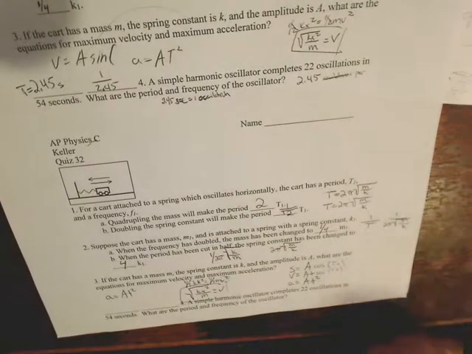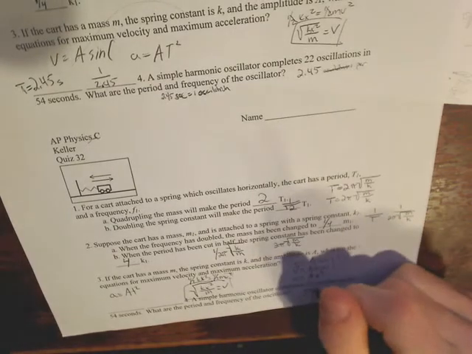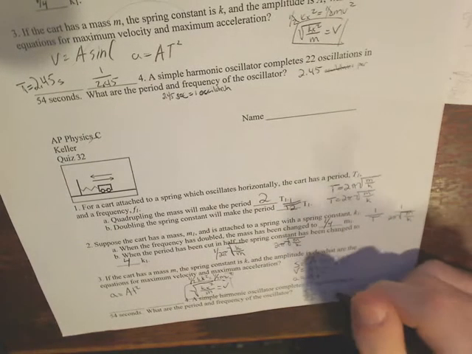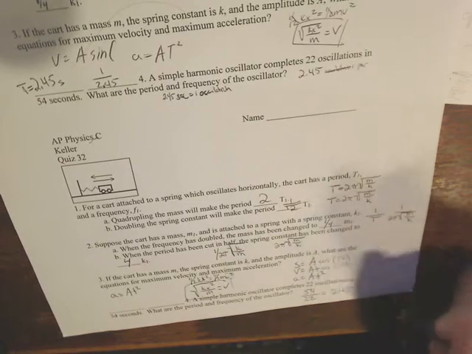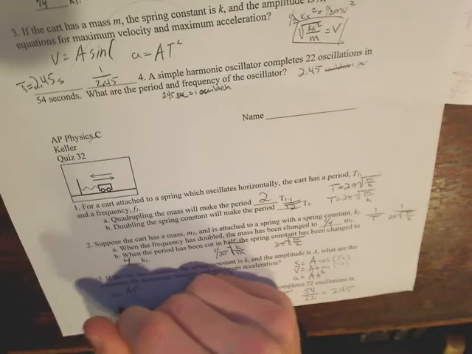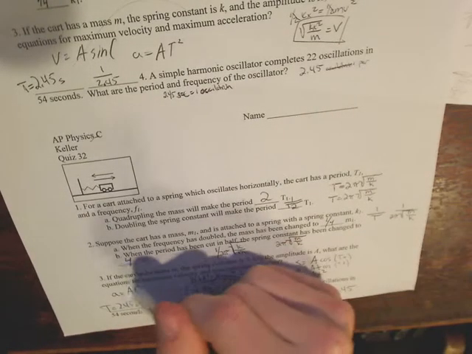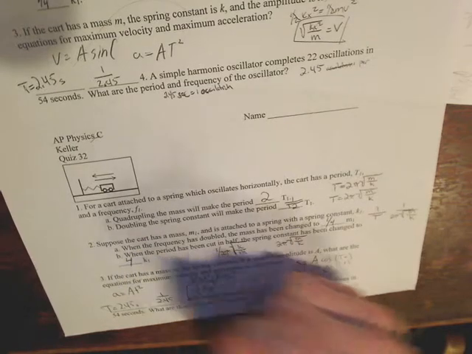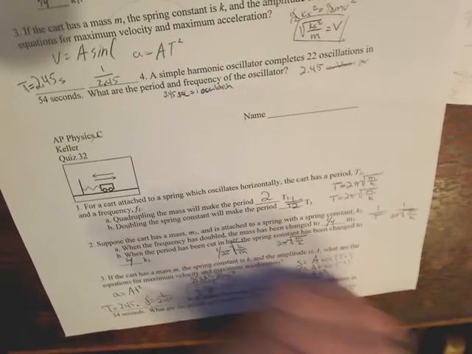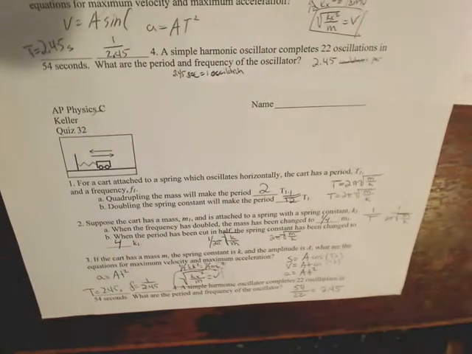With this last question, you divide 54 by the 22 oscillations that you have, and it's going to be 2.45, and that's going to be the period. T equals 2.45 seconds, and then your frequency is going to be 1 over that, 1 over 2.45. So that's going to be your frequency there. And that right there is quiz number 32.